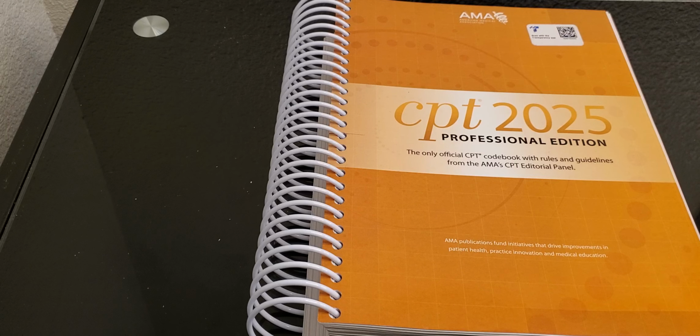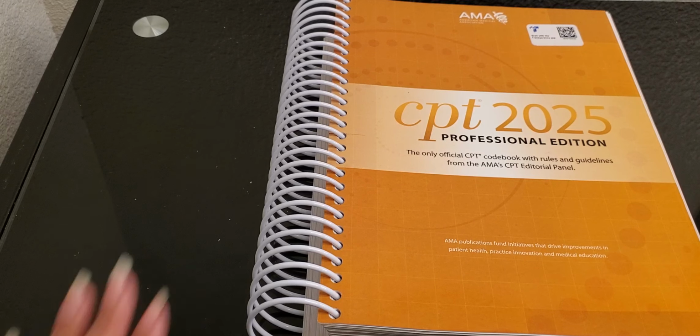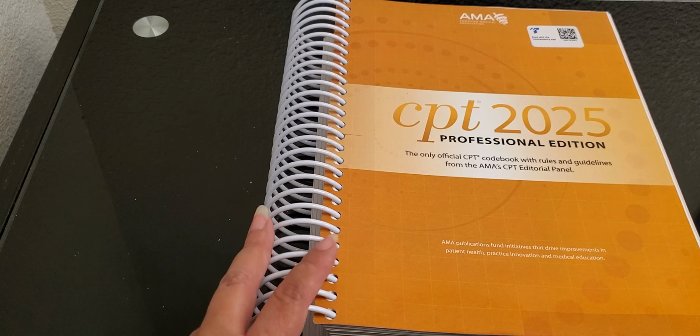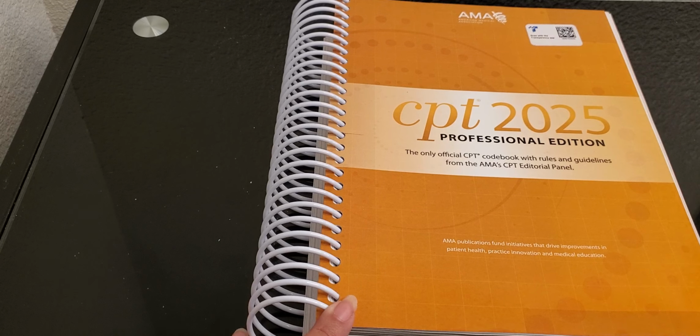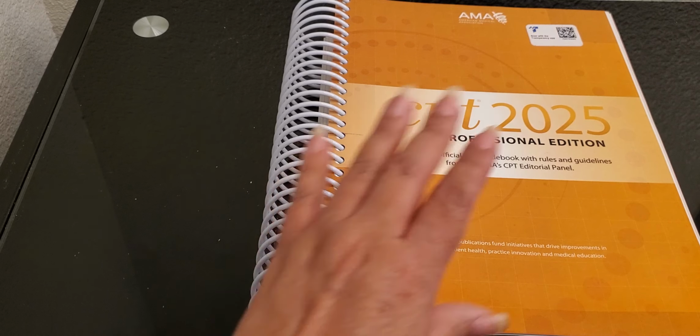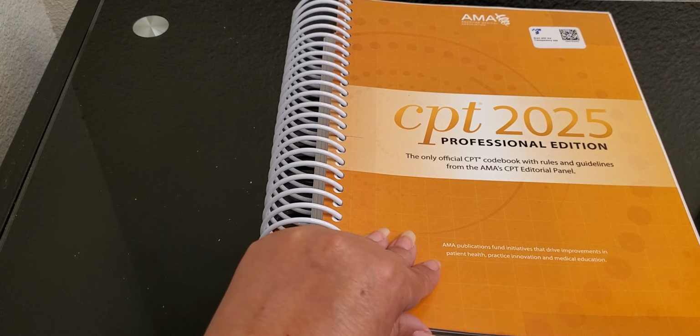Okay, guys, so I'm going to be continuing on with my book review process that I've been doing. I did one for ICD-10 CM. Now I'm doing it for CPT, the Current Procedural Terminology Professional Edition by the AMA. This is the book for all of the outpatient encounters, and this also has the evaluation and management and modifiers in it, okay? So we're going to go ahead and go over this.